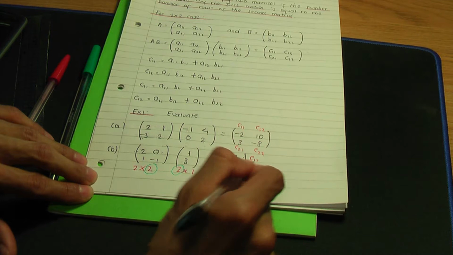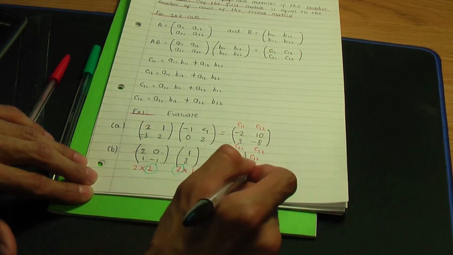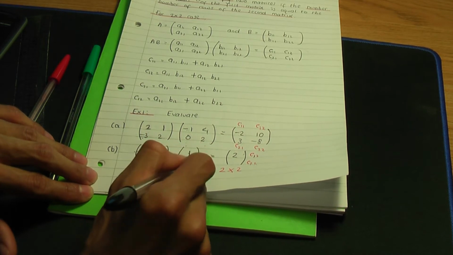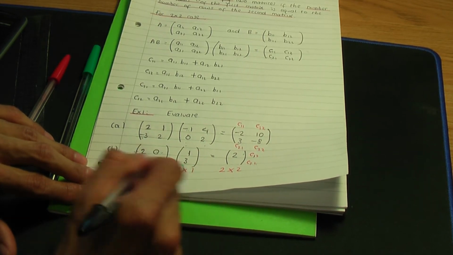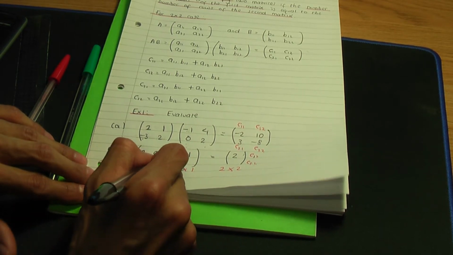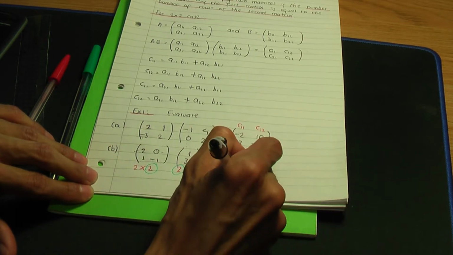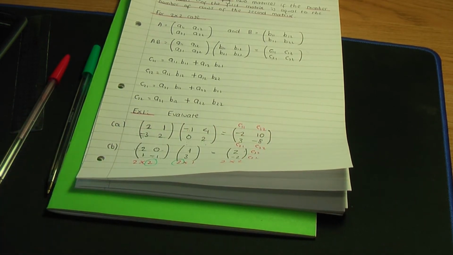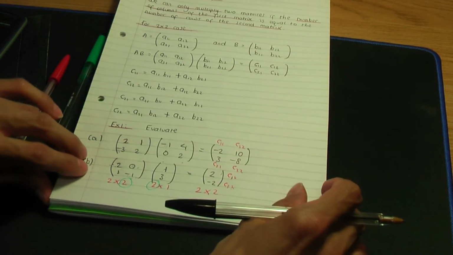C21: the first number is the row number of the first matrix, which is row 2, and the second number, 1, is the column number of the second matrix, column 1. Let's multiply corresponding elements. 1 times 1 is 1, plus minus 1 times 3 is minus 3. So 1 minus 3 is minus 2.